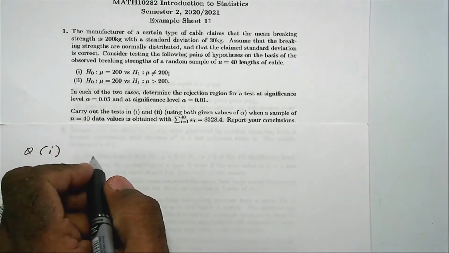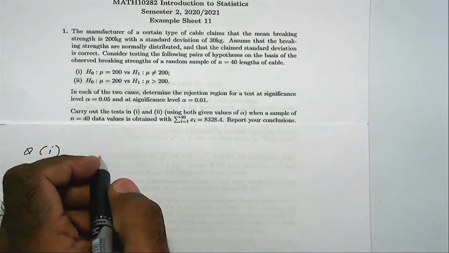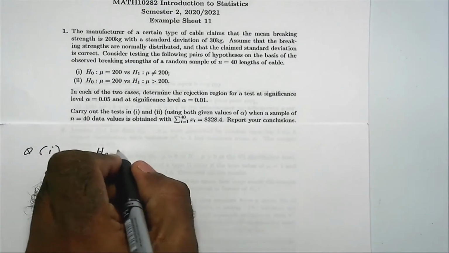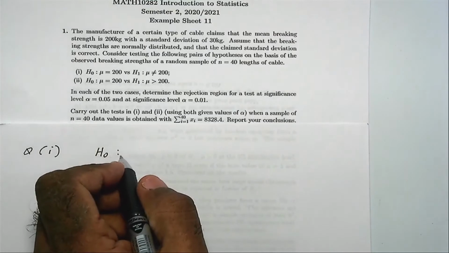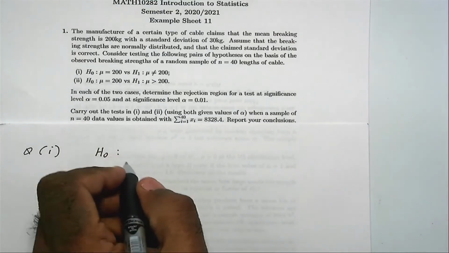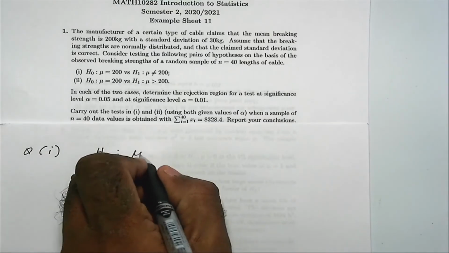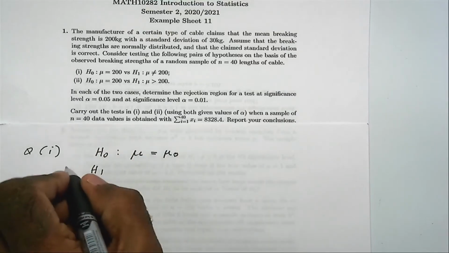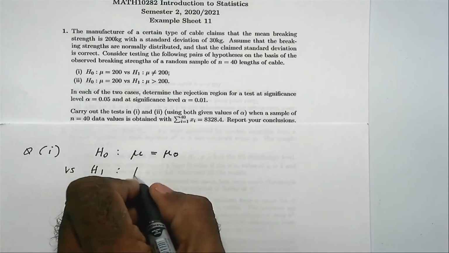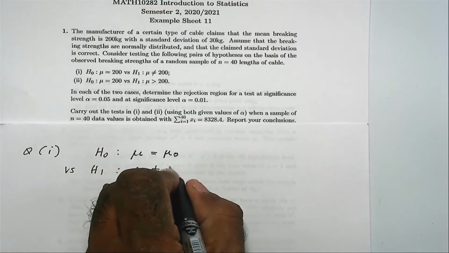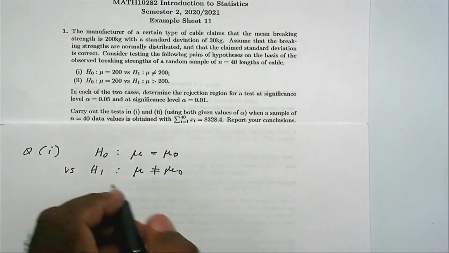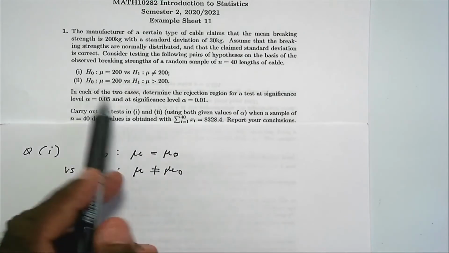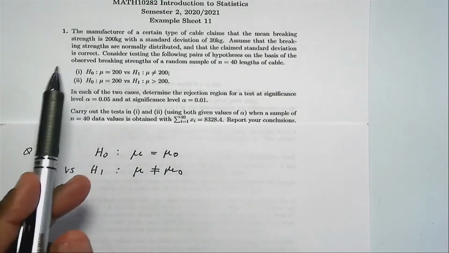All right. Now, before I start, you should look at the video on one sample tests. You will see that I've given you the rejection rules for this kind of hypothesis, when the population standard deviation or the population variance is known, which is the case in this example.